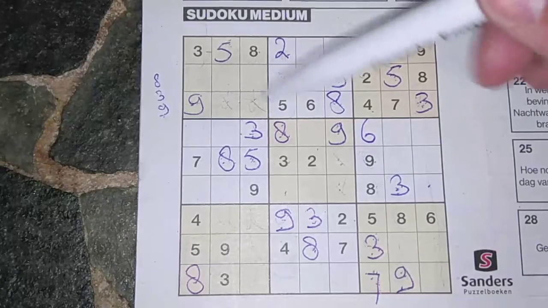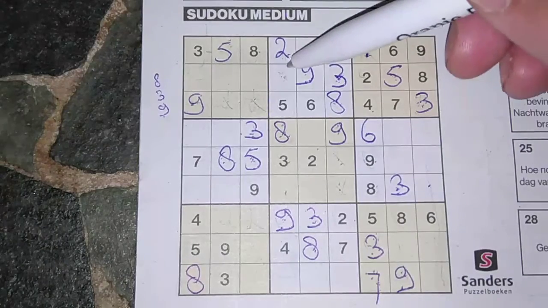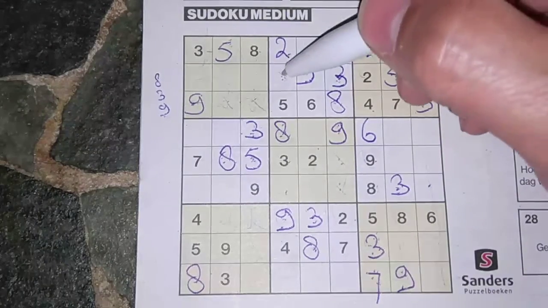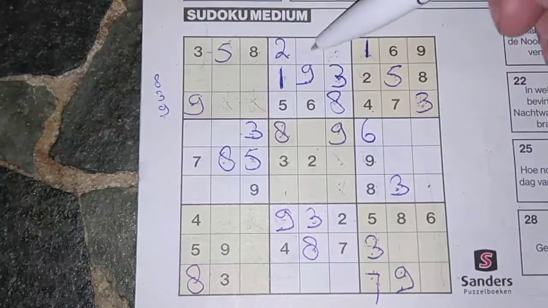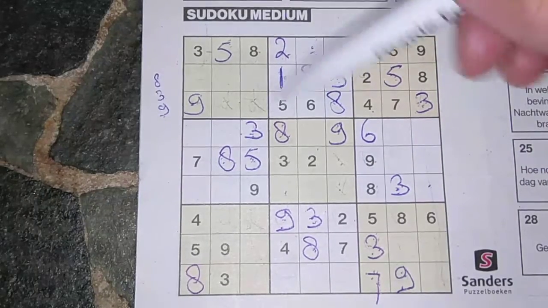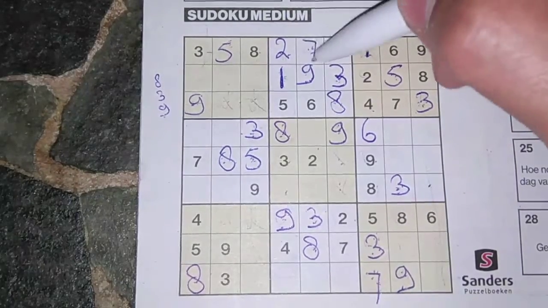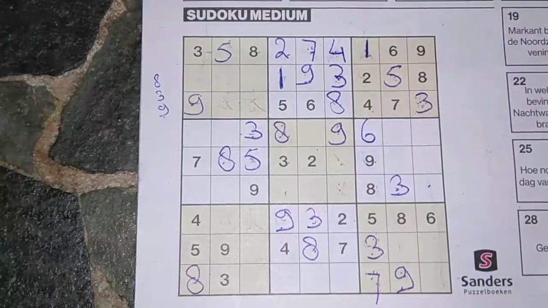3 missing numbers in this big square. One of the missing numbers is a 1. I see here 1, so no 1 in these 2 boxes. 1 box left for the 1 should be there. 2 boxes left for the numbers 4 and 7 in this big square. We have a 7 here, no 7 there. 7 should be here, and a 4 goes there.